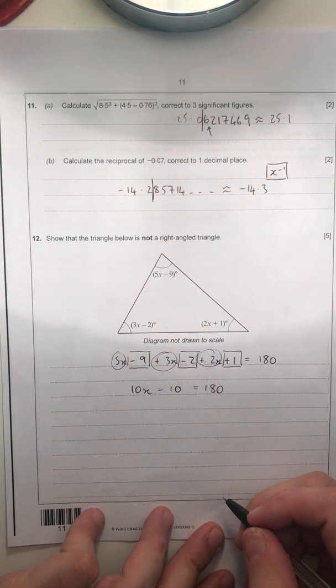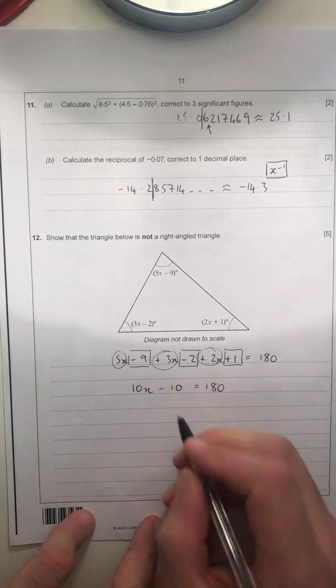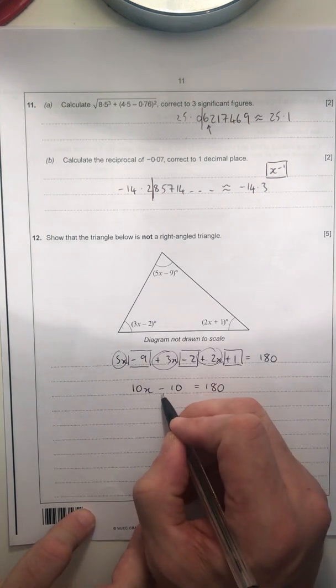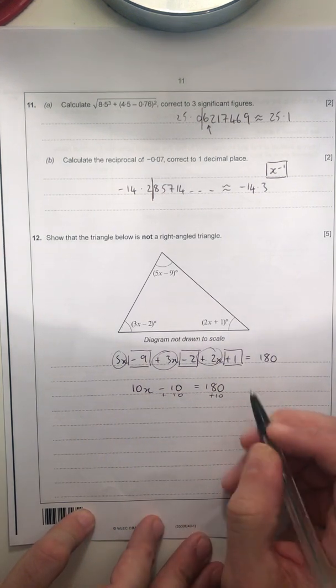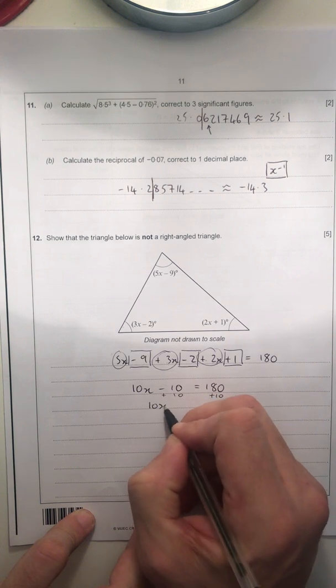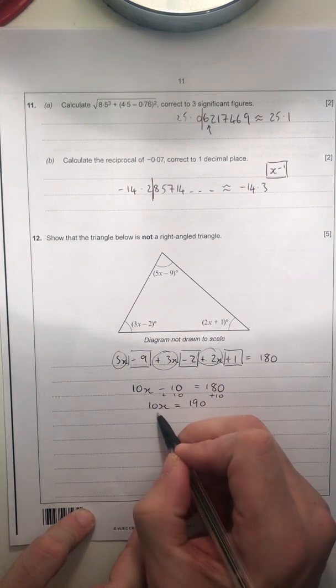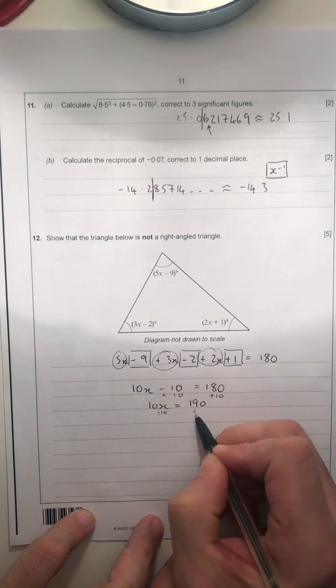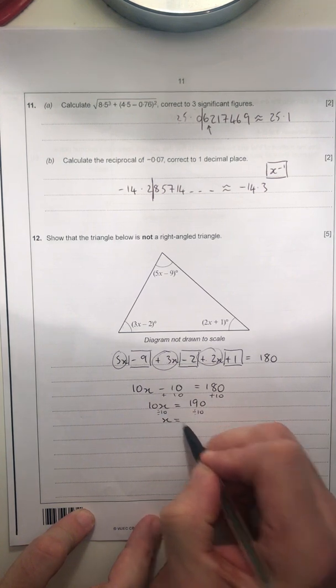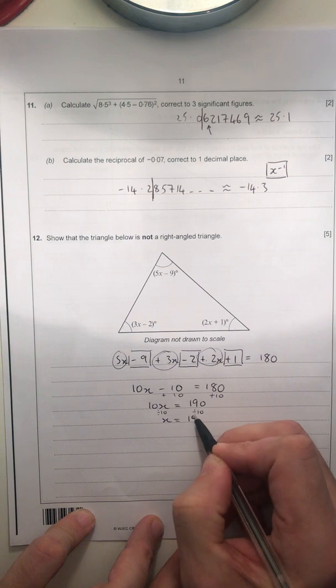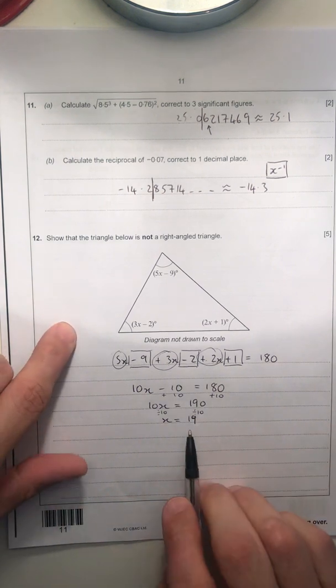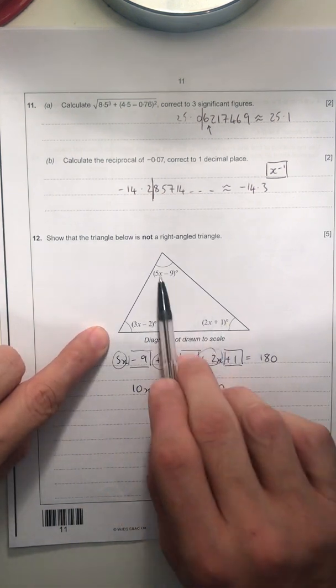Now I've just got a simple equation to solve. So I need to get rid of the minus 10 first, so I can add 10 to both sides. That would give me 10x equal to 190. Then I need to get rid of the 10 there, so I'm going to divide both sides by 10. So I end up with x equals 19. Okay, so now we know what x is, we can work out what each of these angles are.